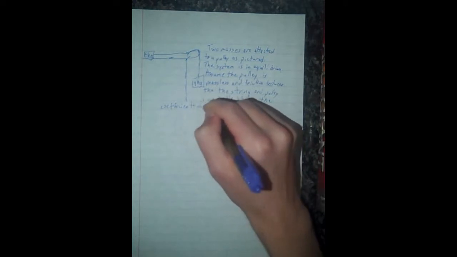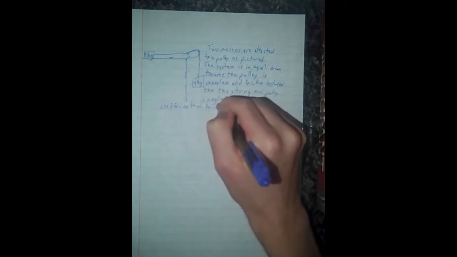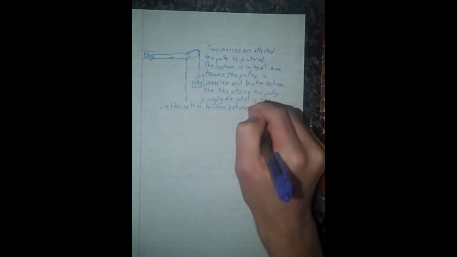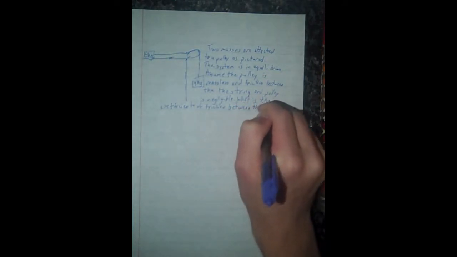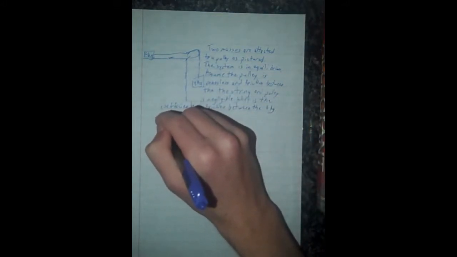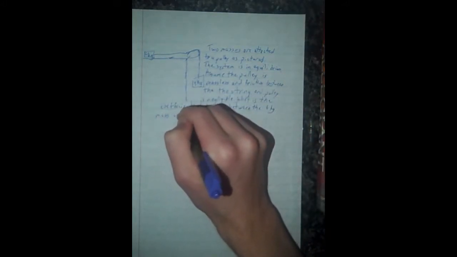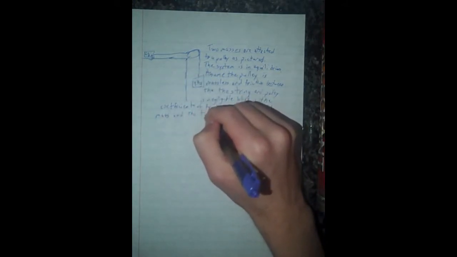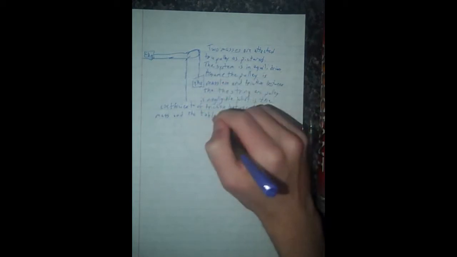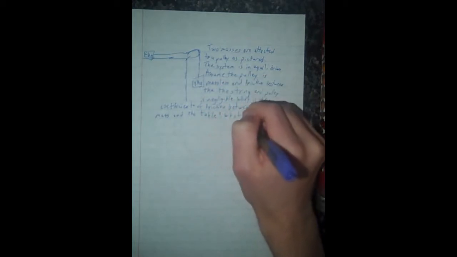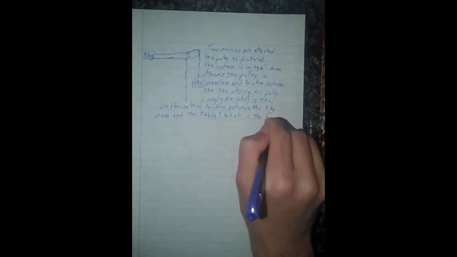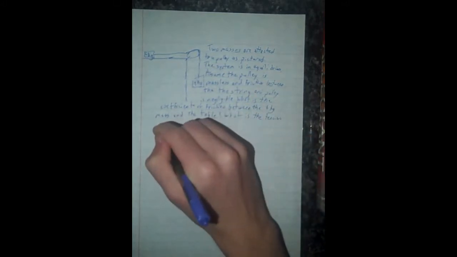So what is the coefficient of friction between the block and the table? And what is the tension in the string?